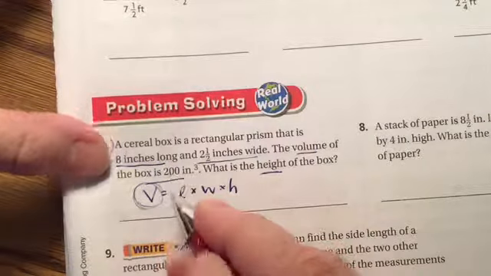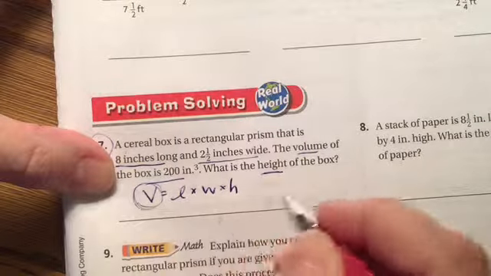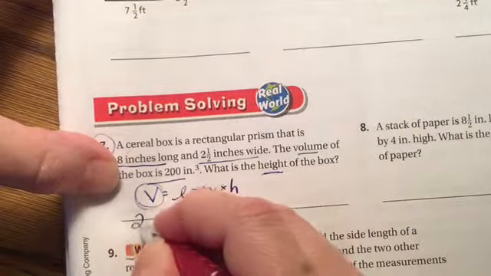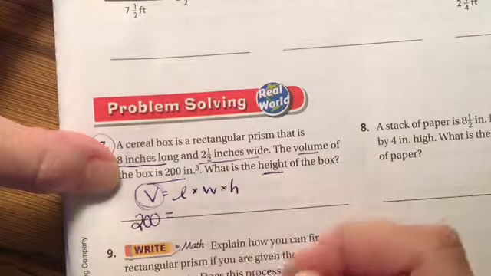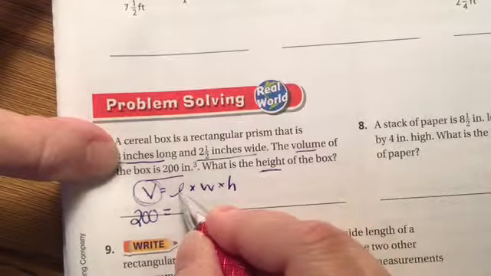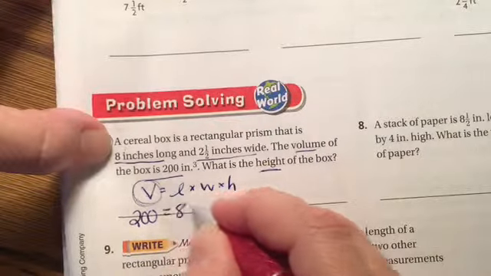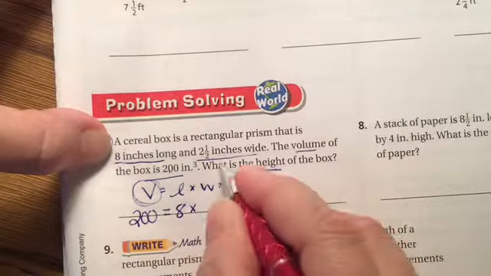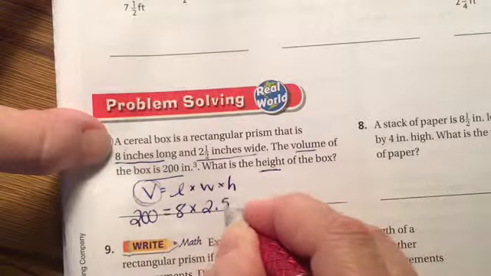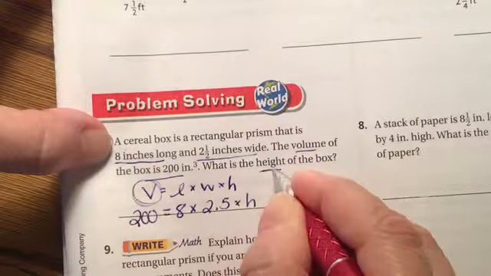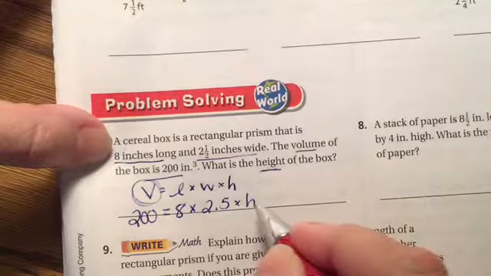The volume is 200, so I'm going to substitute in here 200 equals. Length was 8 inches times width is 2.5. And I don't know the H. That's what I'm trying to find, so he stays as H.